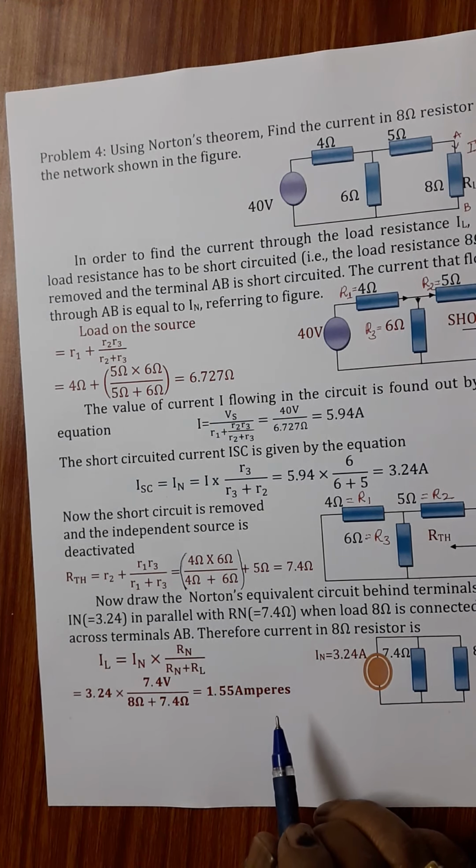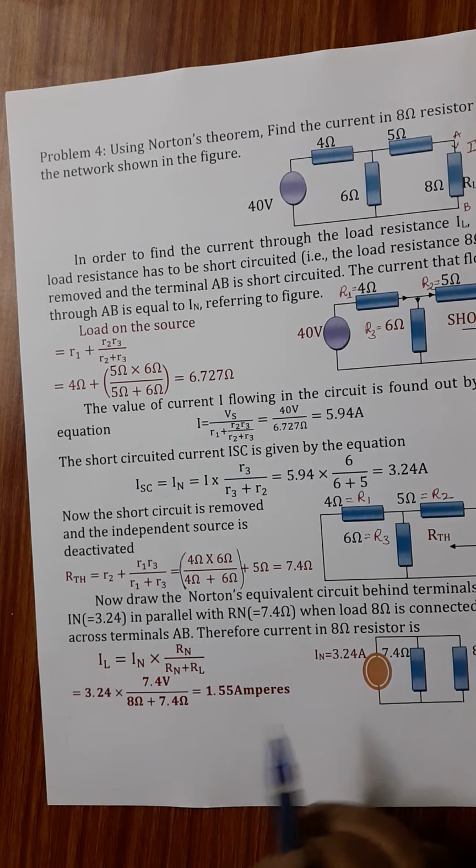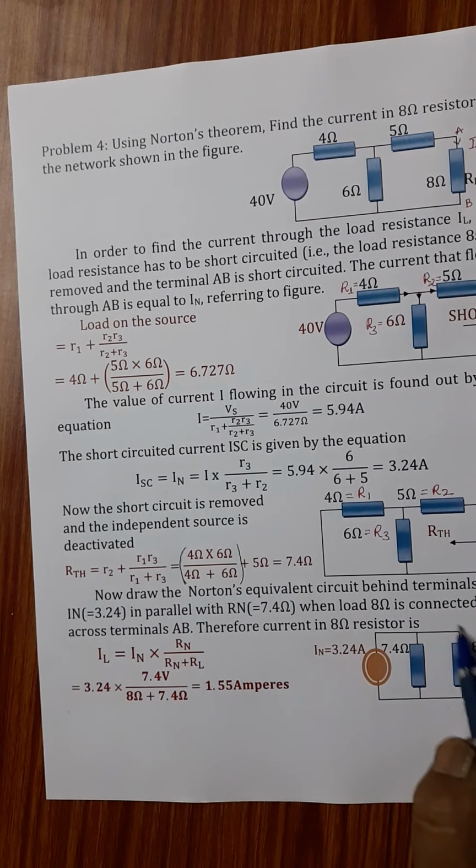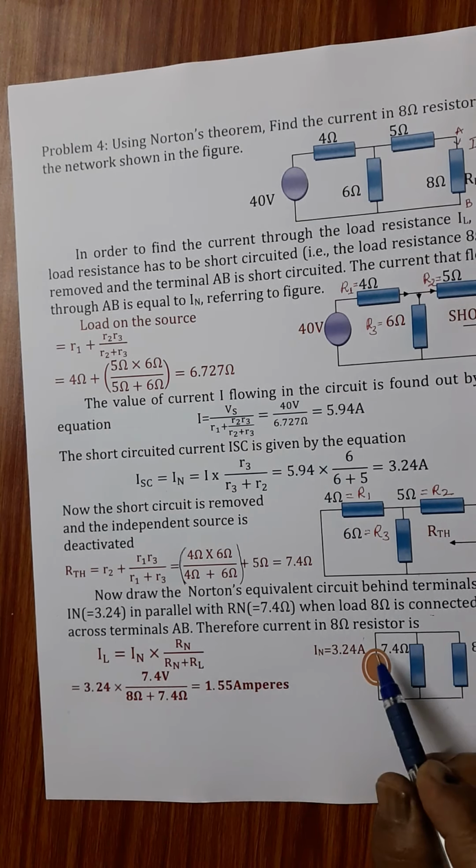So once you find the values of IL and IN, now draw an equivalent circuit.